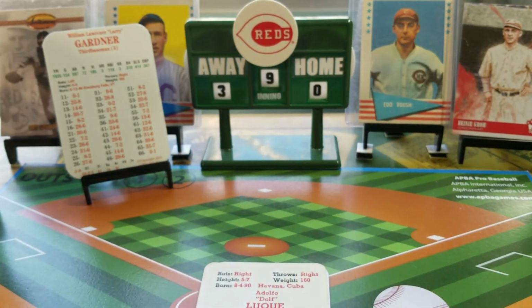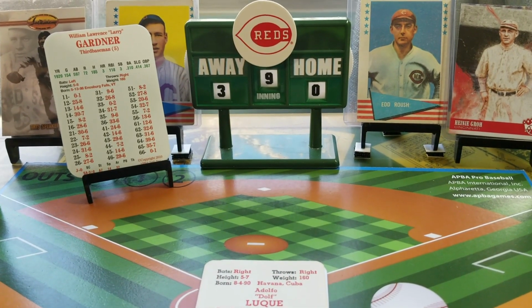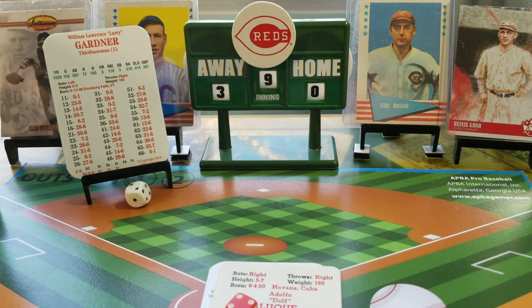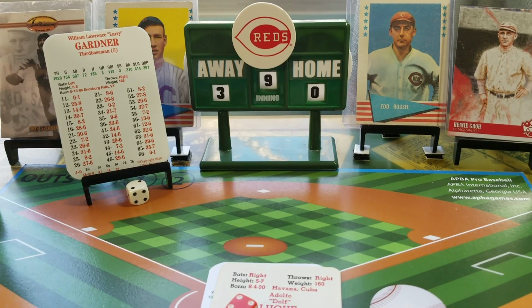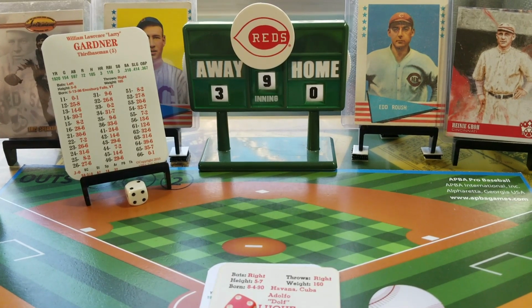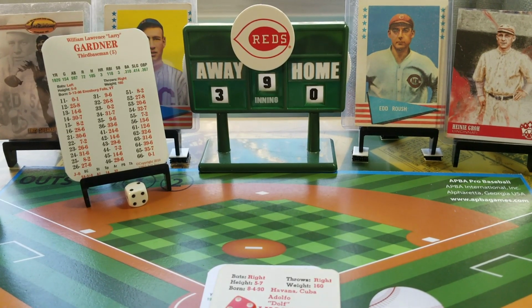Larry Gardner will lead off for the Indians in the top of the 9th. They've got a 3-run advantage. 42 is a base on balls. Gardner will be on first. Nobody out.